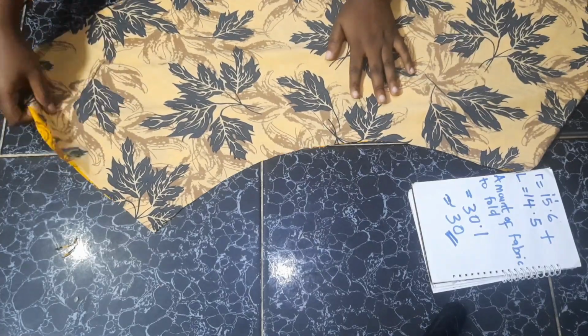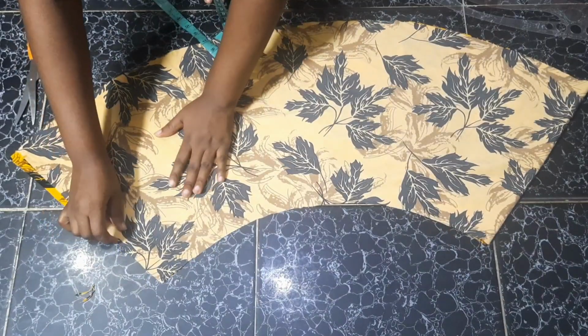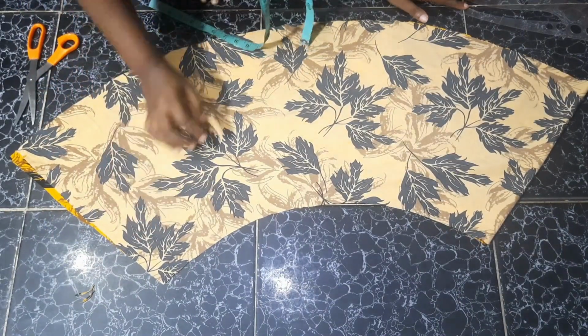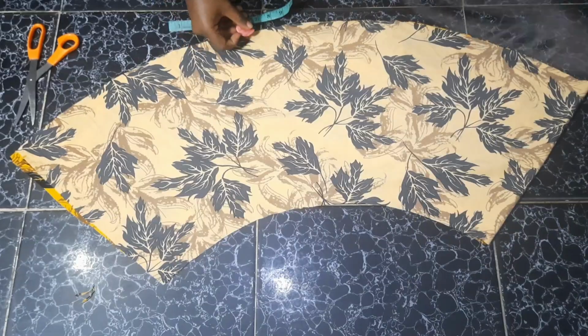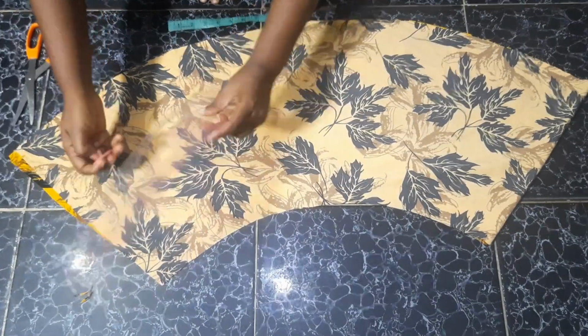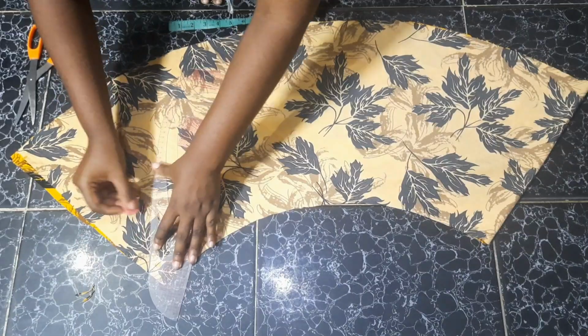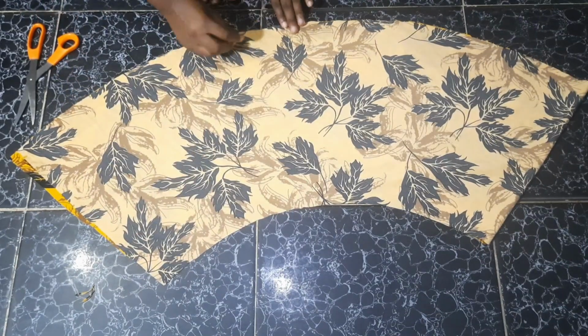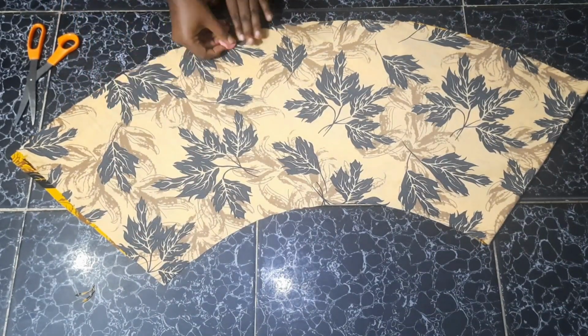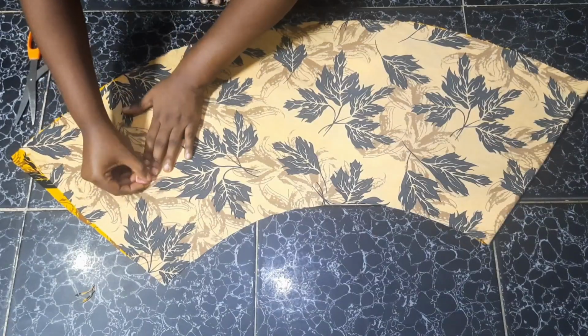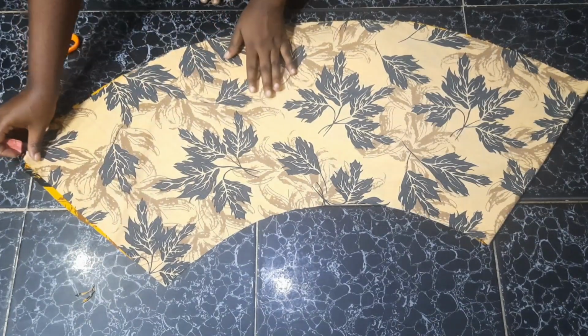After I was done cutting, I made sure I notched the center point of the waistline of my skirt. Now this is what my half circle skirt looks like. Now I'm going to be shaping it because I don't want it looking just straight like this. You can make use of your curved ruler, but my curved ruler wasn't giving me what I want, so I ended up using my free hand to draft the kind of curve I want.